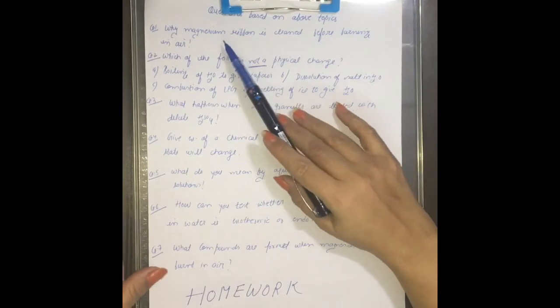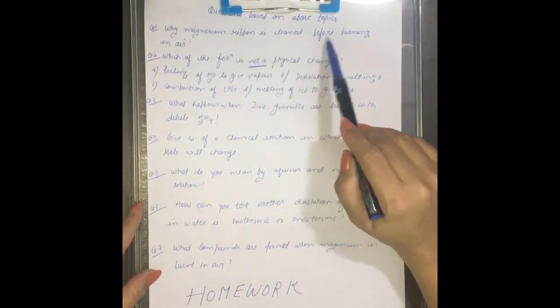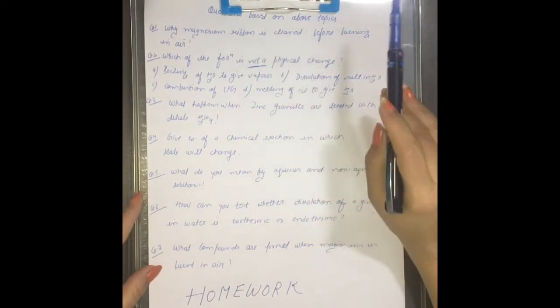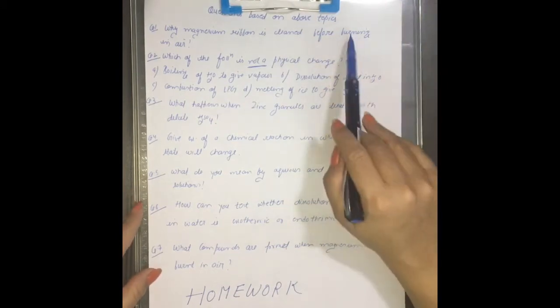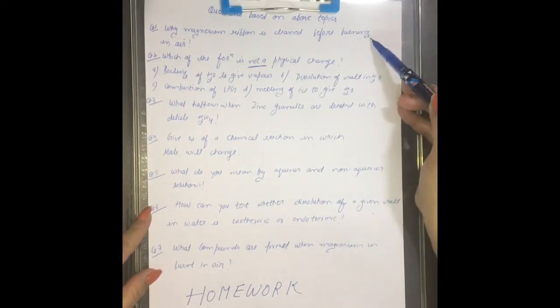The first question was why magnesium ribbon is cleaned before burning in air. That we already did, to remove the layer of magnesium oxide already formed when it is exposed to air, because that layer of magnesium oxide will hinder the burning of magnesium ribbon.